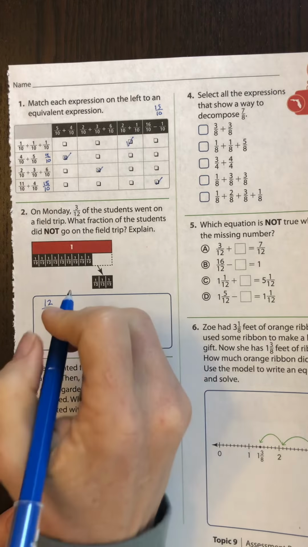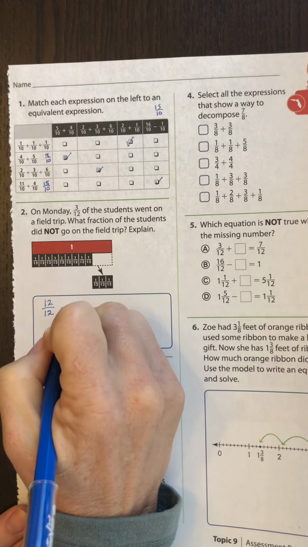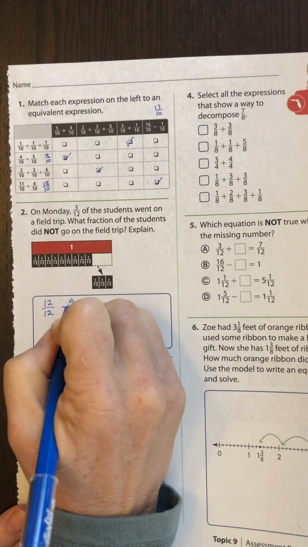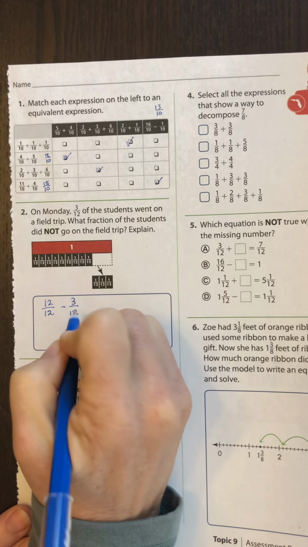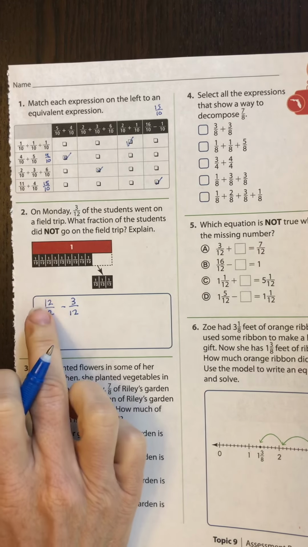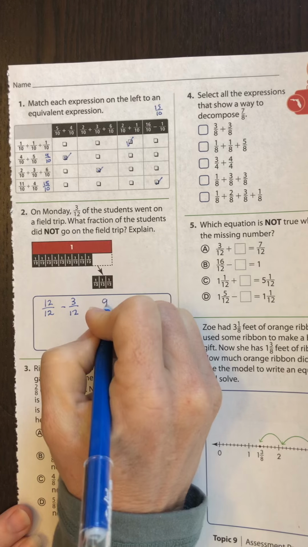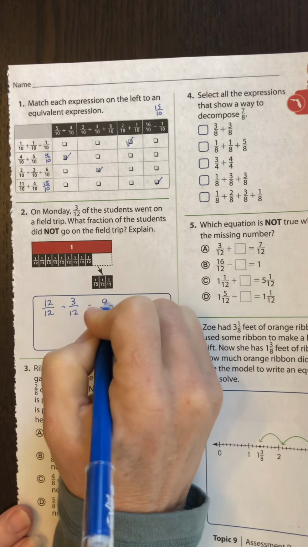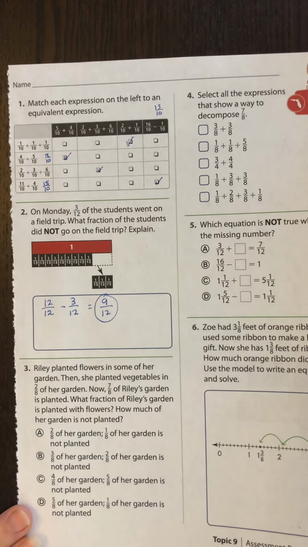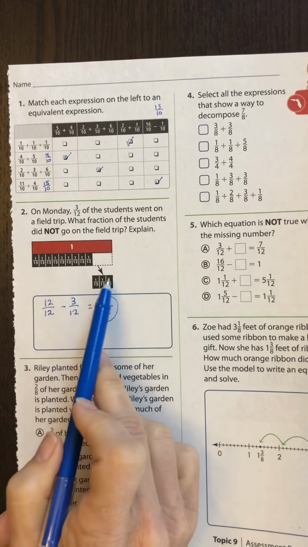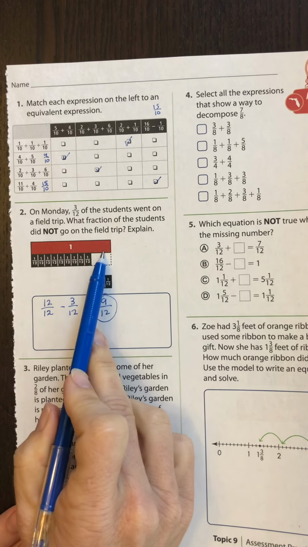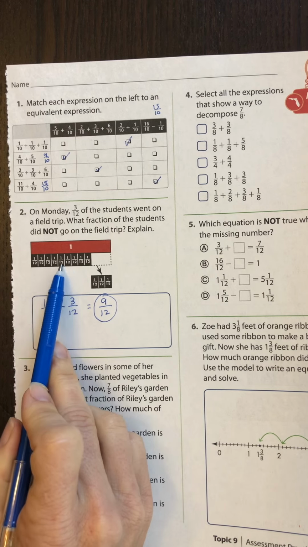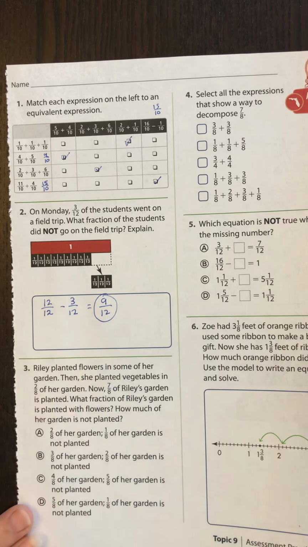Then we know that 3/12 went on so the rest did not go on. So we're going to take away those who went on the field trip. 12 take away 3 is 9. 9/12 did not go on the field trip. In our model, we take away the 3/12 out of the whole, 12/12. 1, 2, 3, 4, 5, 6, 7, 8, 9. We'd get the same answer.